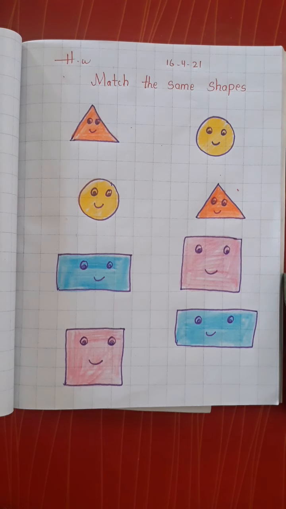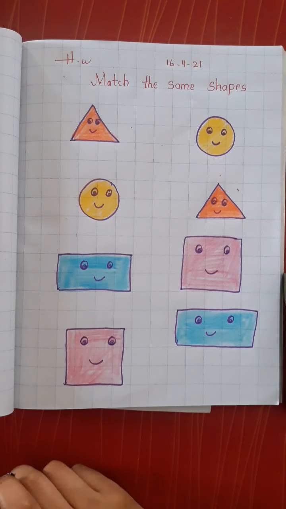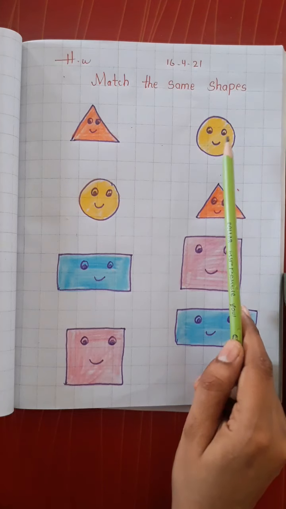Dear students, welcome again to Montessori 2 maths class. Students, today we will do activity of match the same shapes. Match the same shapes. Students, look here, which shape is this?